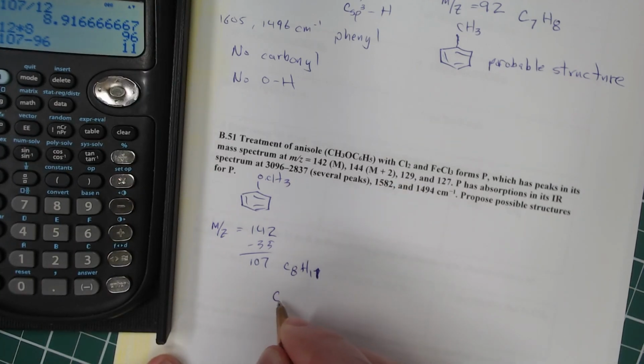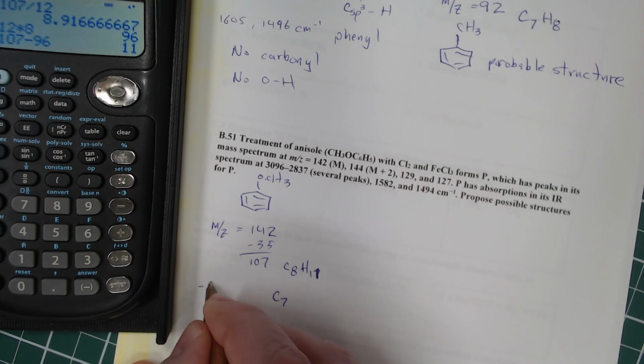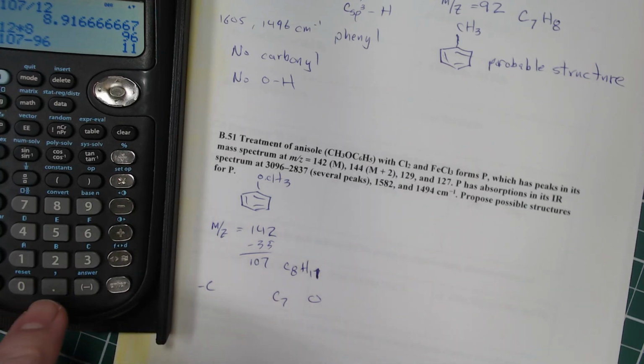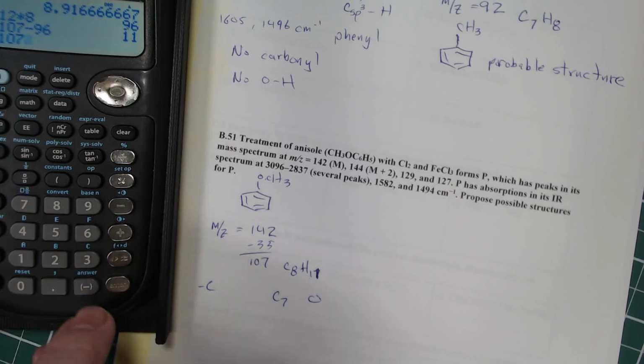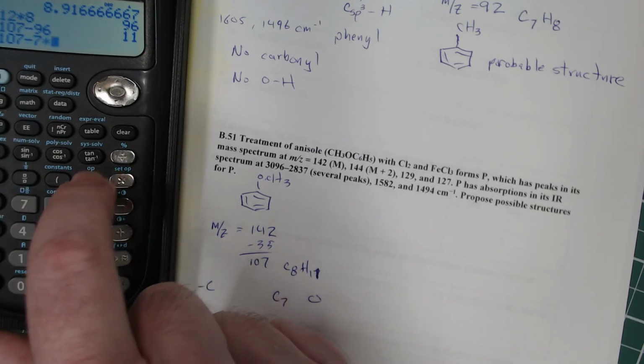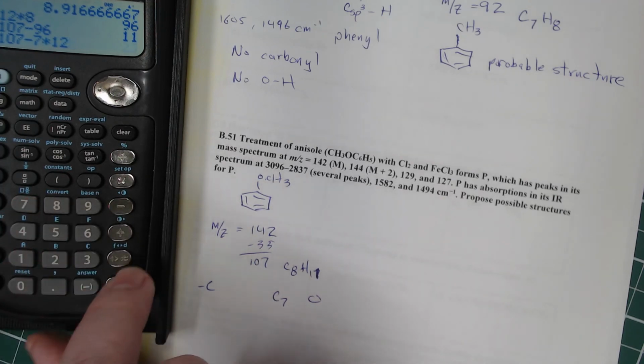Let's do C7. So we're going to subtract a carbon. We'll have C7, and then we're going to put an oxygen in there, and let's figure out what's left over from 107. So 107 minus the 7 carbons, so 7 times 12.